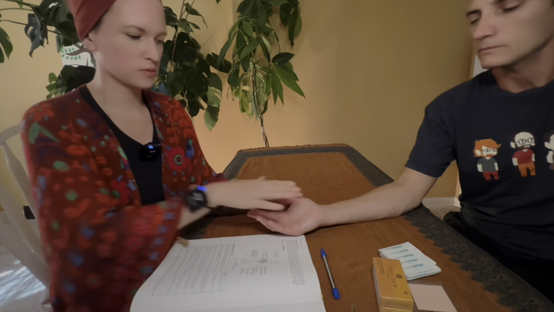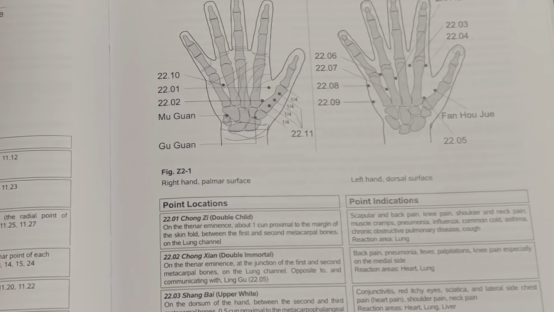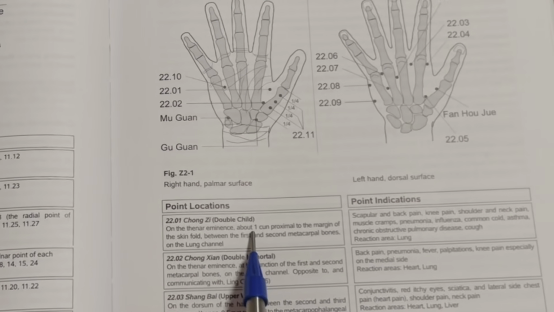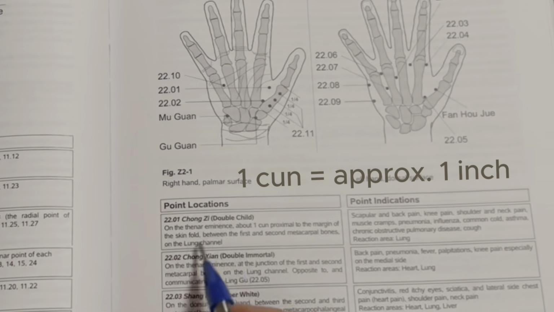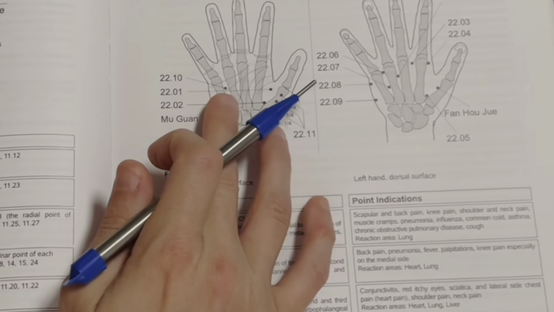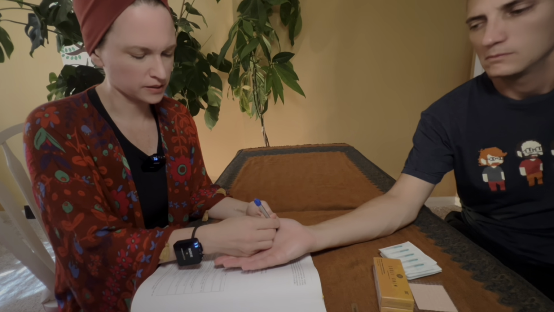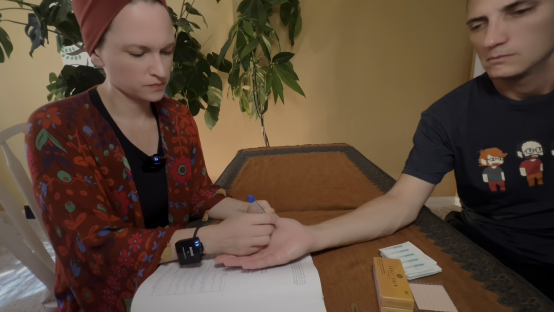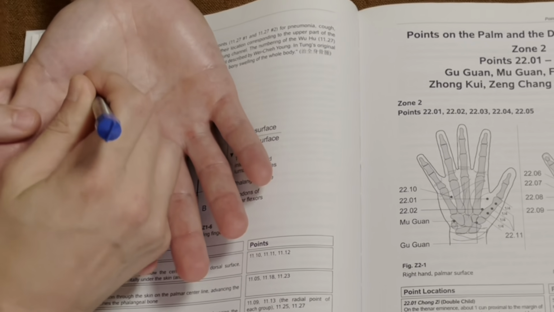So the first point that we're going to locate is 2201, which is Zhongzi, or double child. And this point is on the thenar eminence, about 1 cun proximal to the margin of the skin fold between the first and second metacarpal bones. So this one is right there. Is that tender? Mm-hmm. Okay.